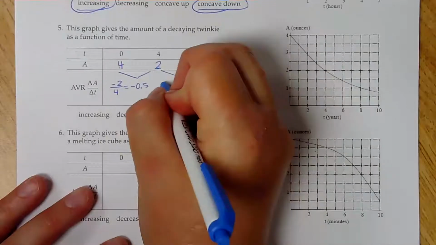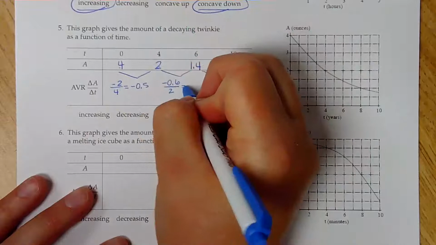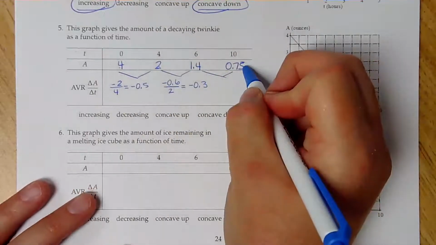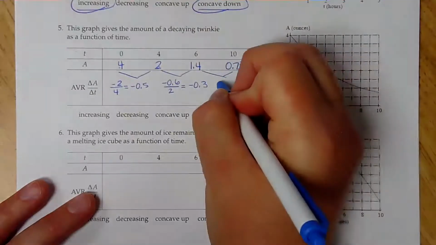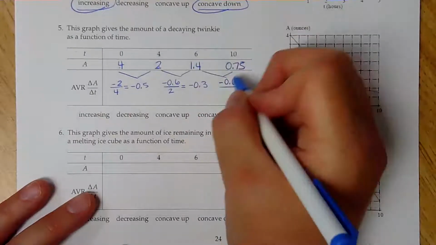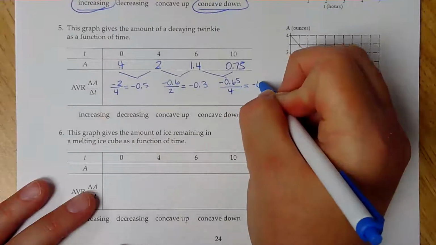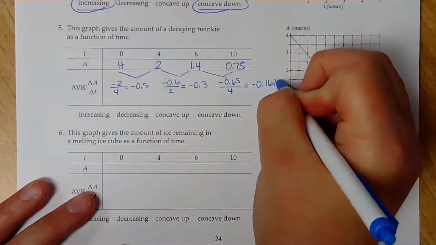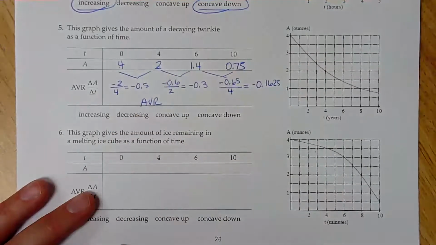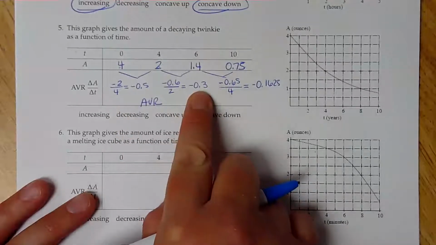1.4 minus 2 is a negative 0.6. 6 minus 4 is 2. So when I divide that, I get negative 0.3. And then 0.75 minus 1.4 gives me about negative 0.65. And that'll be over 10 minus 6, which is 4. I divide that, I get negative 0.1625.